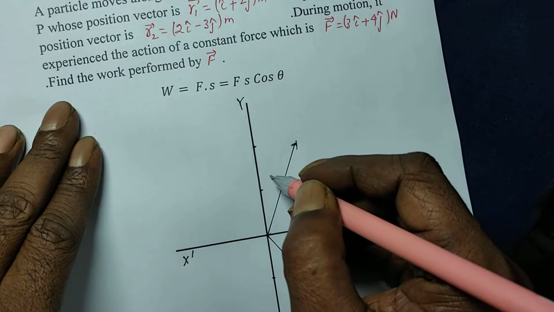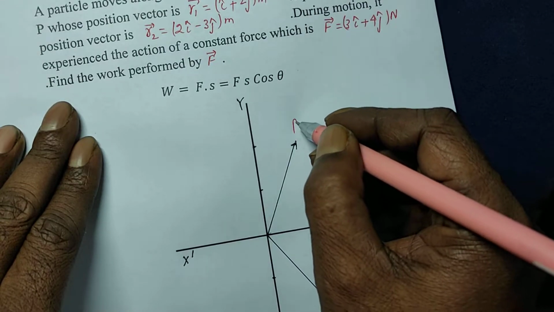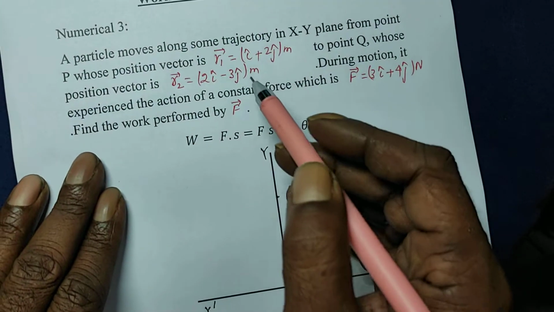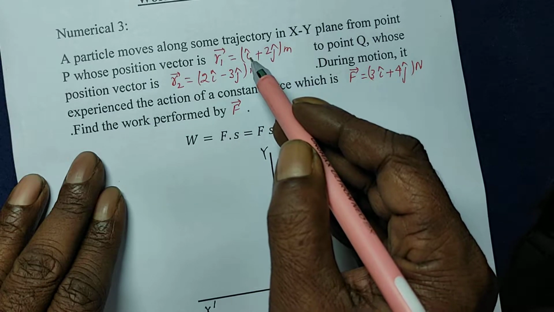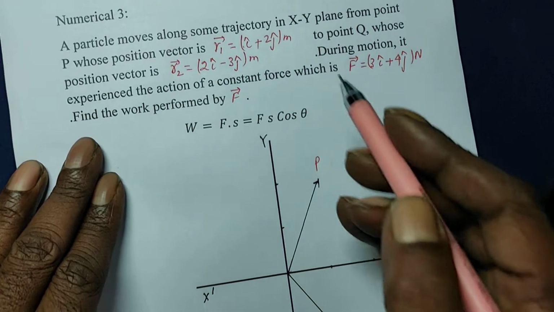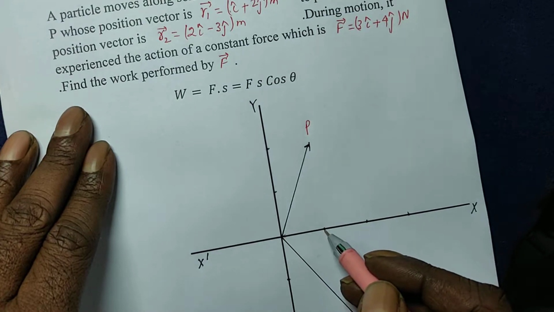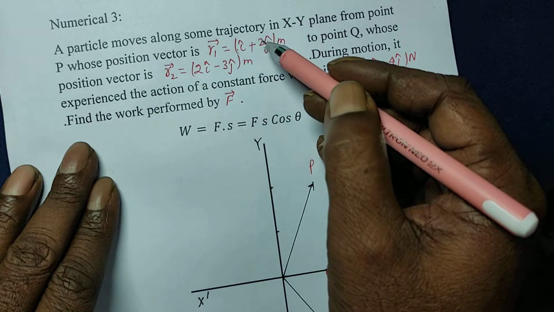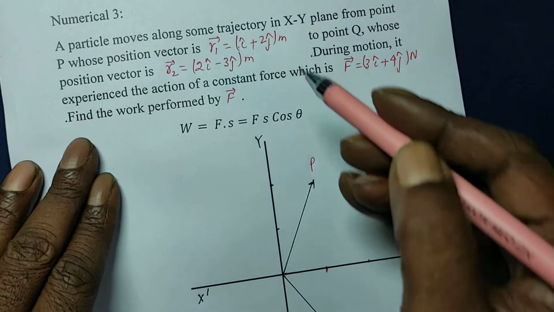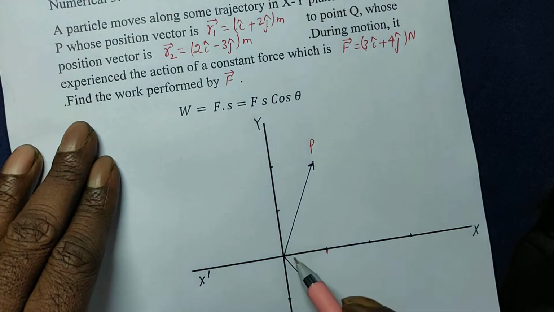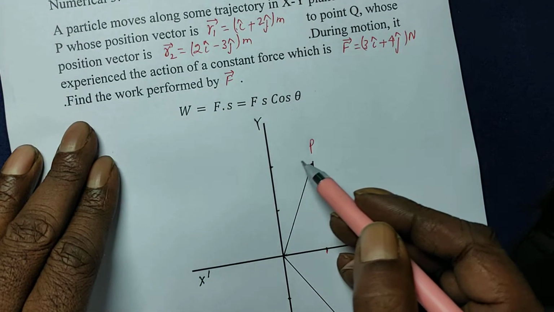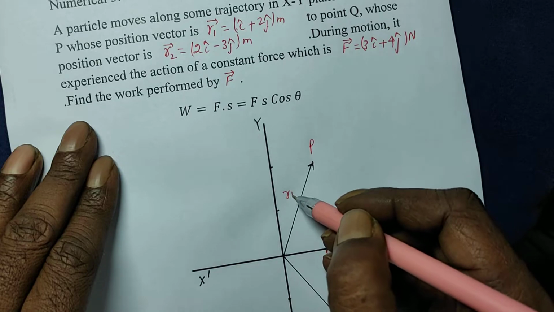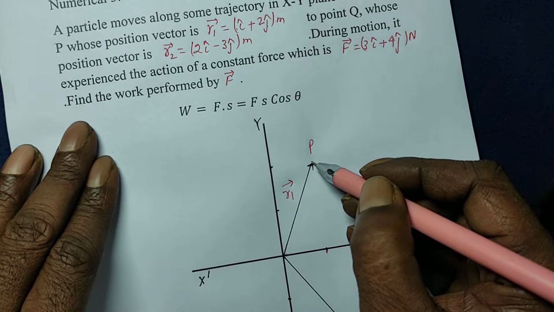I take this as R1. This point is P. i cap is a unit vector along the x-axis. In front of i, what is written is 1, so 1 unit to this side. From here to here I have taken as 1 unit. j cap is a unit vector along the y-axis, so 2 units along the y-axis. 1, 2. So 1 to this side, 2 units to this side, and you arrive at this point P. So this is your position vector R1. The particle was initially here.